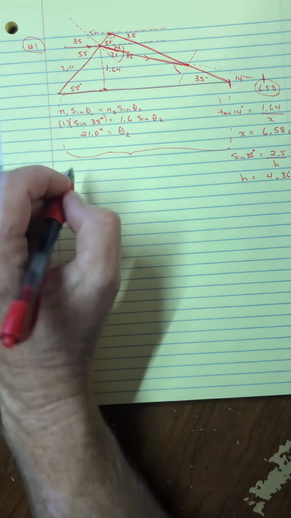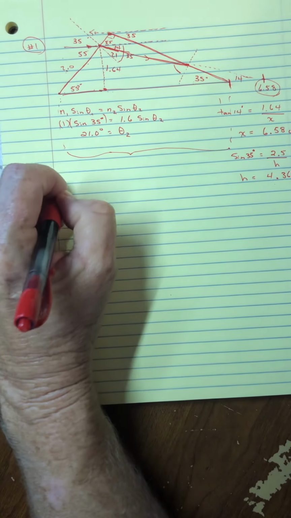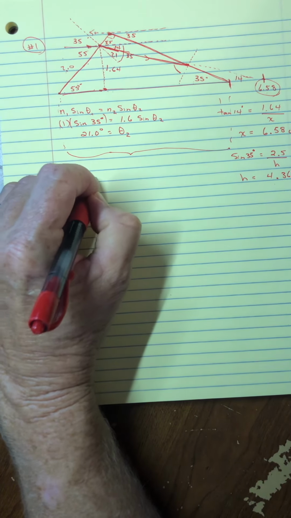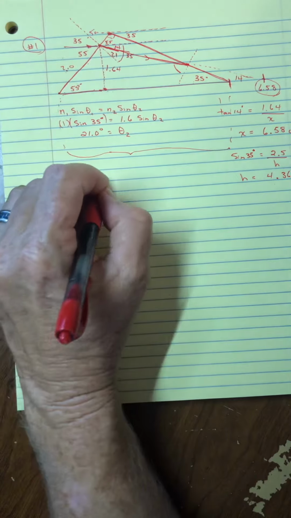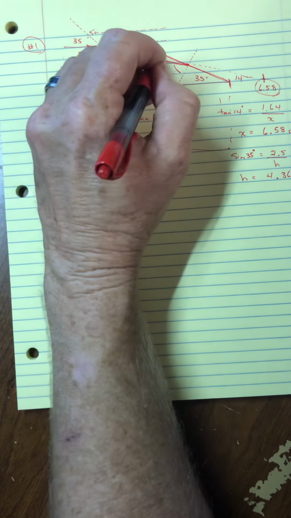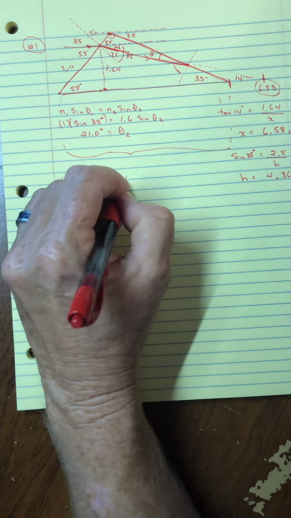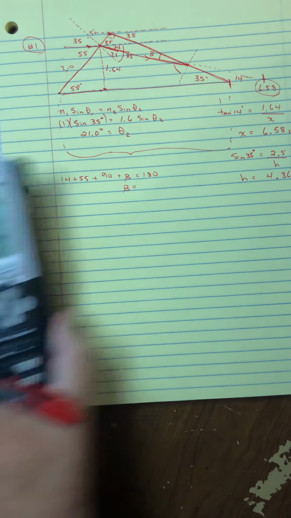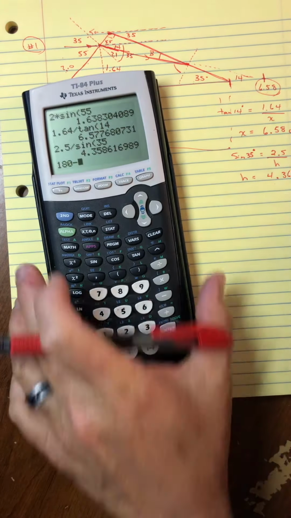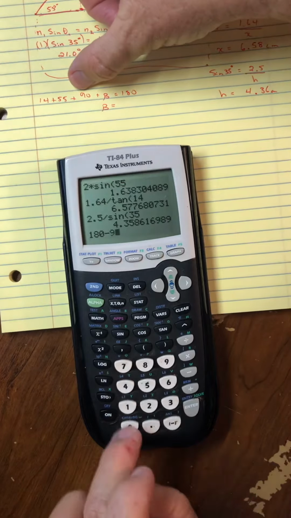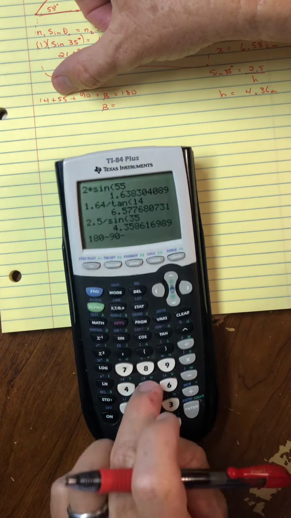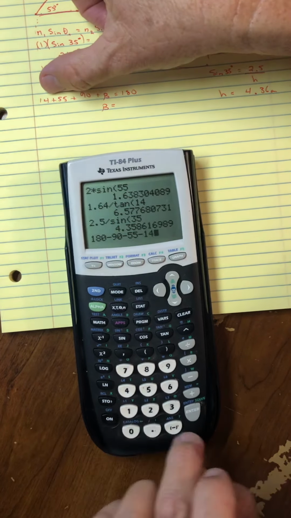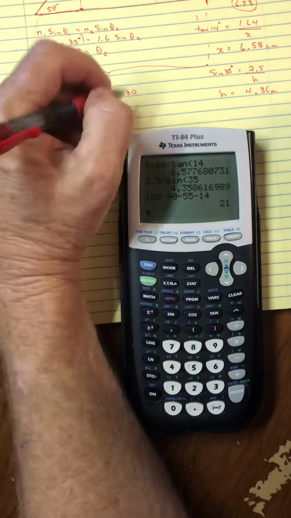But what that means then is these two added together, 14 and 55, so that angle, and then that angle, 90 degrees, and then this angle, which I'll call beta, must equal 180 degrees. So beta would be 180, let's see, minus 90, minus 55, minus 14. And so we're looking at 21 degrees here.